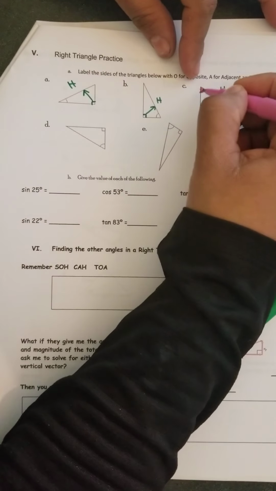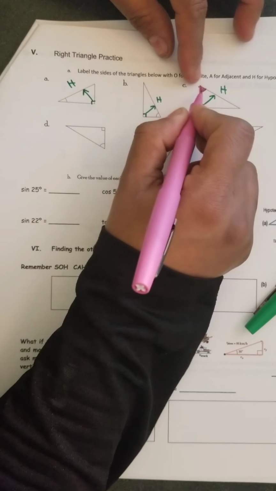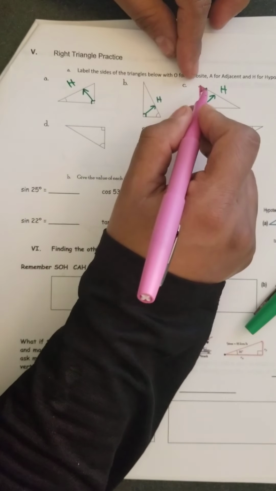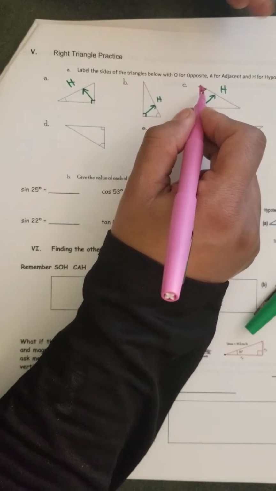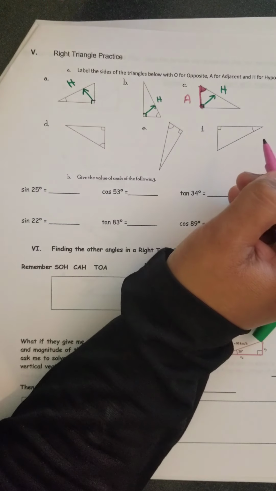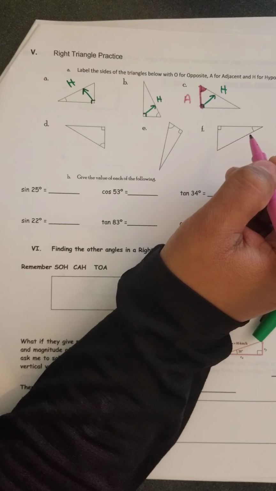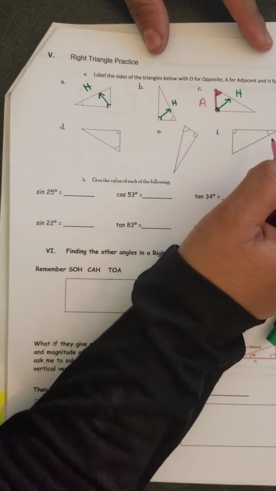The leg that's in between the right angle as well as my other angle, and that angle is called a theta, that is going to be my adjacent leg. And that's how I know it. You may have learned it a different way. Again, there's more than one way to do things. That's okay.